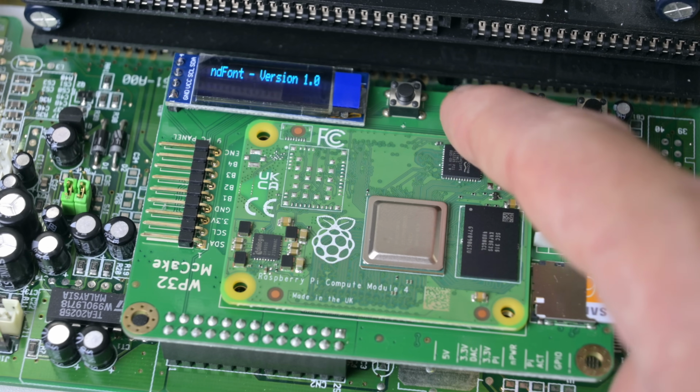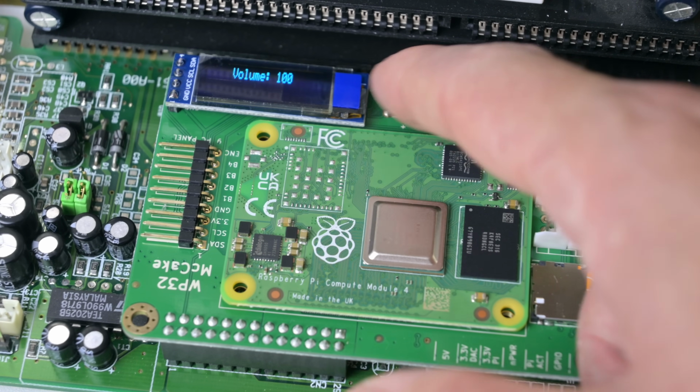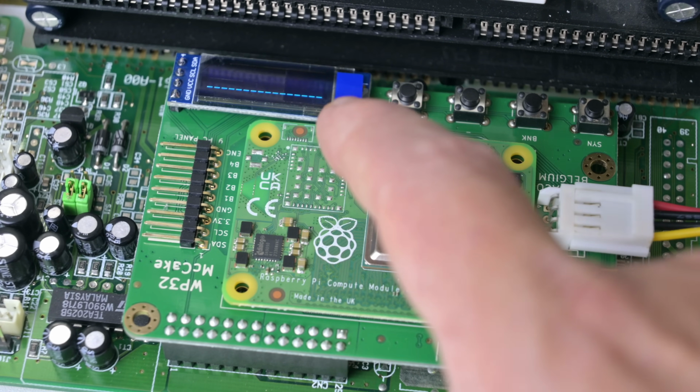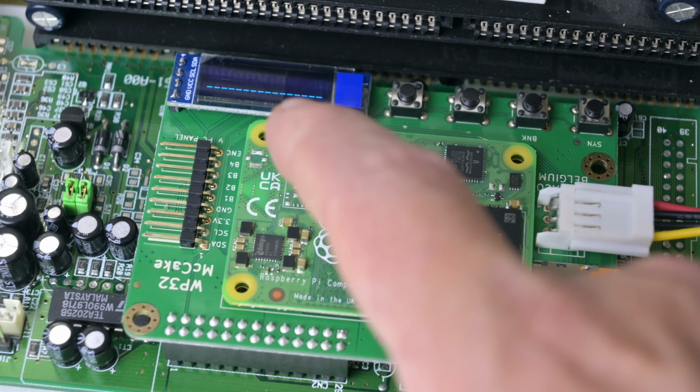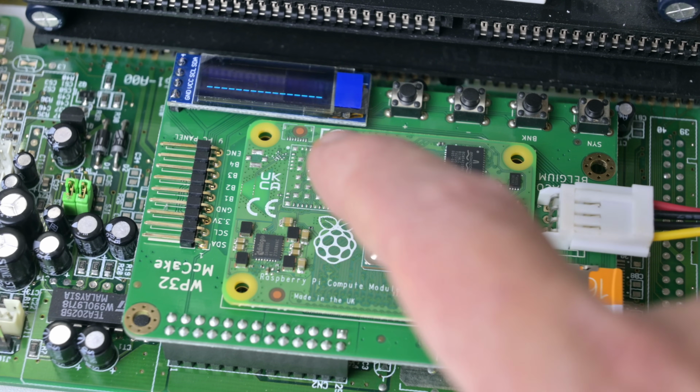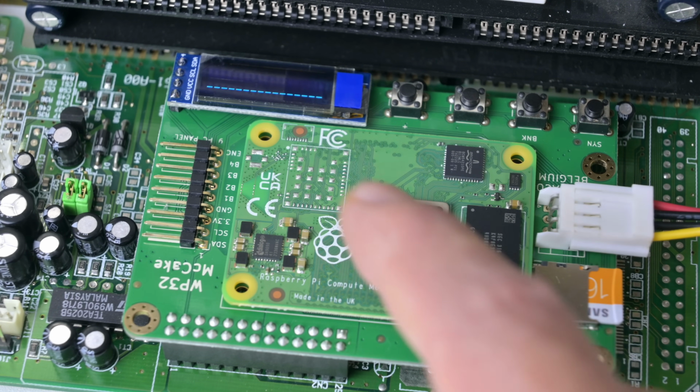And then we have 2 more buttons here. They configure the volume. The display will also show MT32 messages and MIDI activity information. I will show that with the drive bay. It's a little bit easier to film.